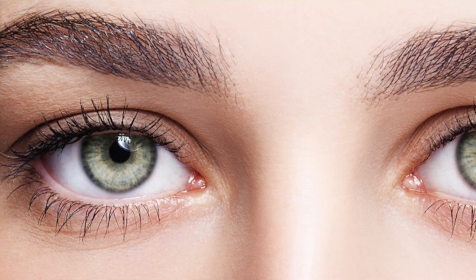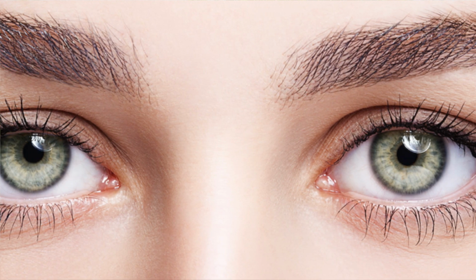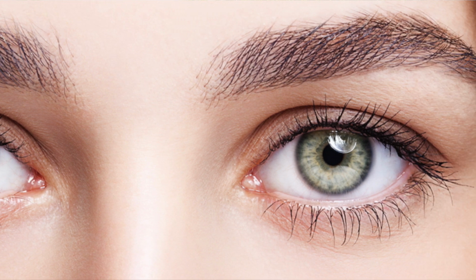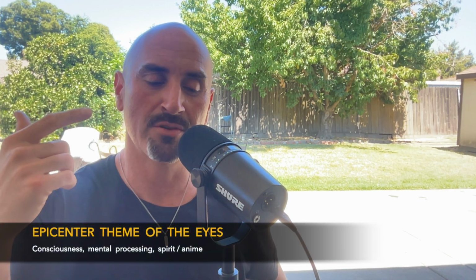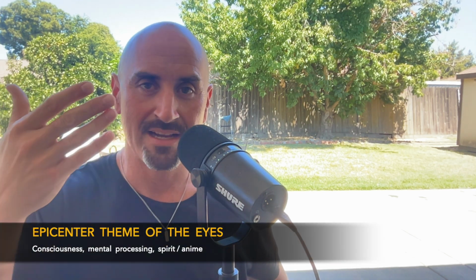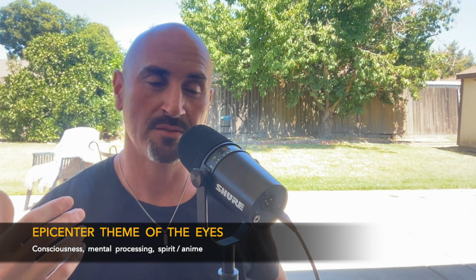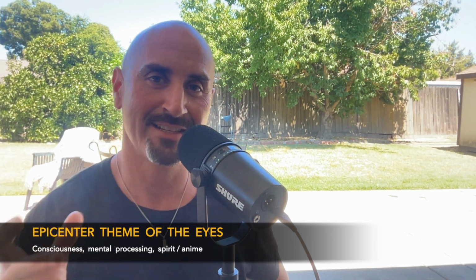The epicenter idea behind the eyes is the consciousness of a person. So when you look at a person's eyes, I want you to think you're looking at their consciousness, how their mind operates, how they think to a degree, and what their eyes give off and how it makes you feel should have some kind of correlative tie to how you're going to relate to them. So when you look at someone's eyes, think about the state of their consciousness. You can think the soul or the anima of a person, but I really want you to think you're looking into their mind and how it operates to a degree, and the feeling you get from their eyes is important.